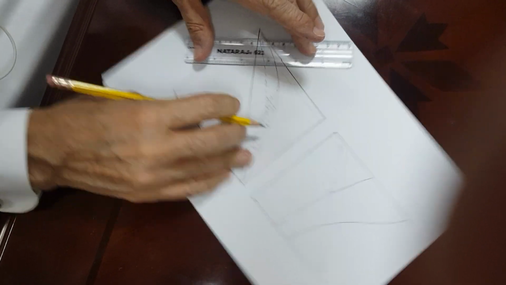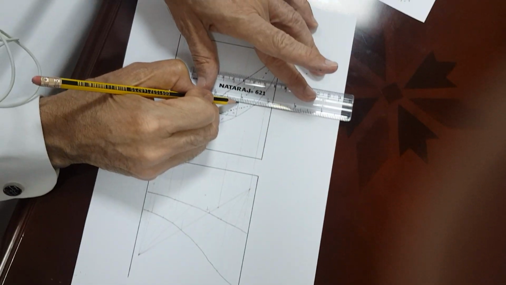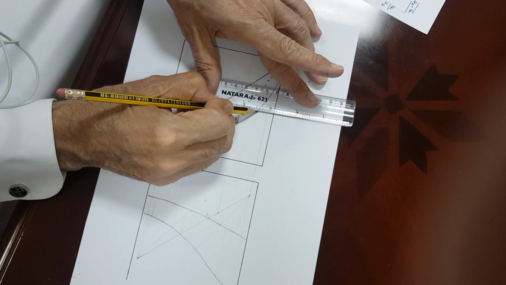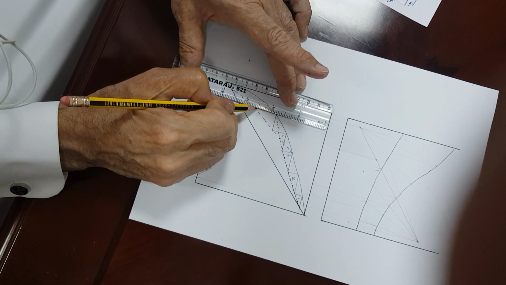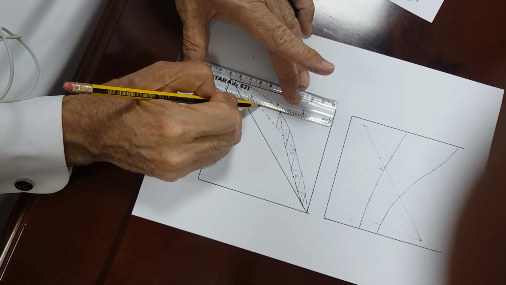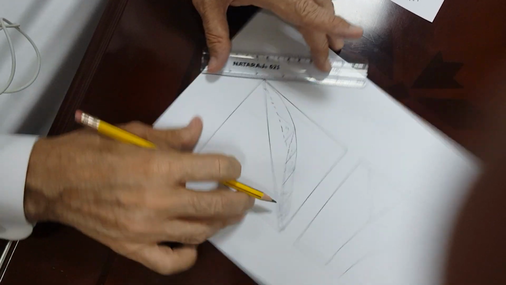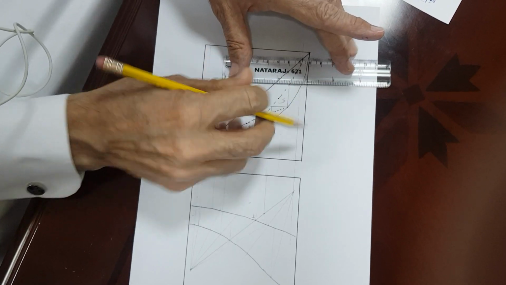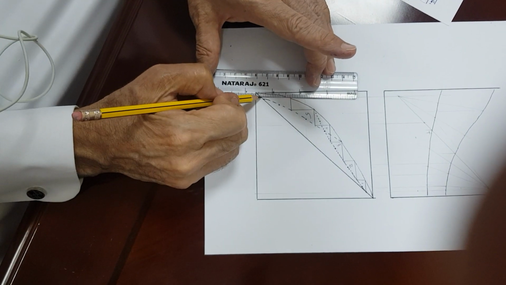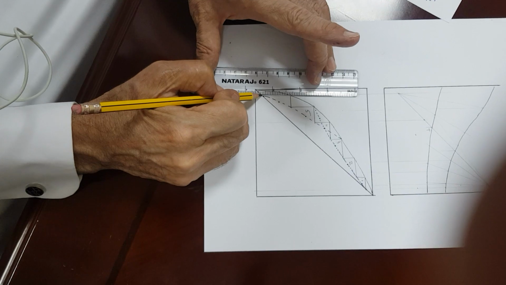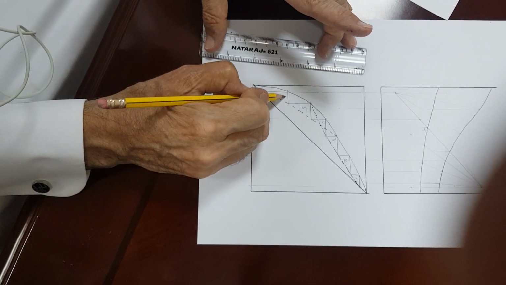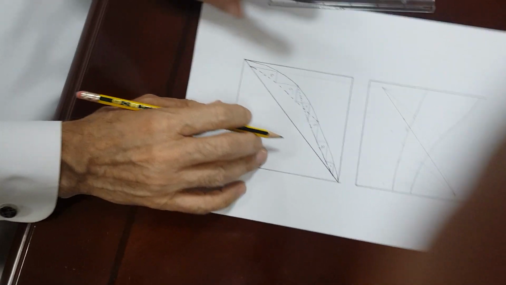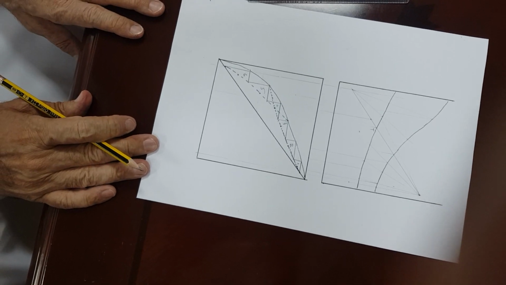Five. And stage six. So we have 6 ideal stages.